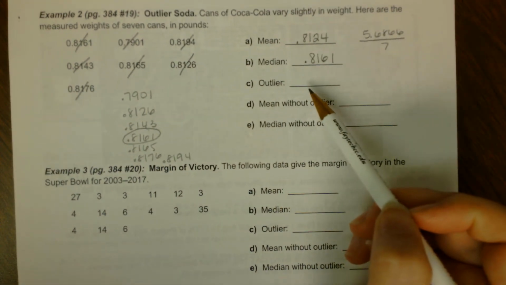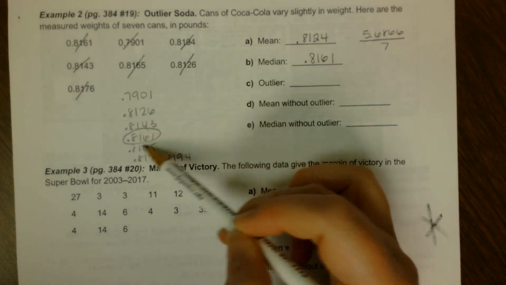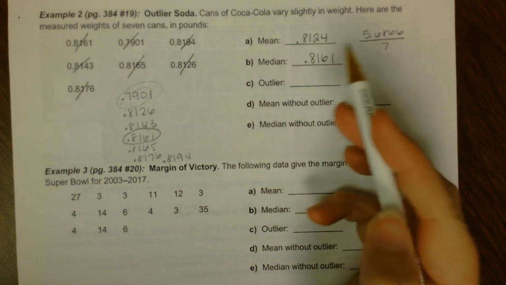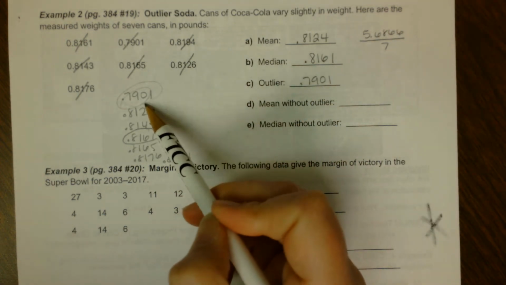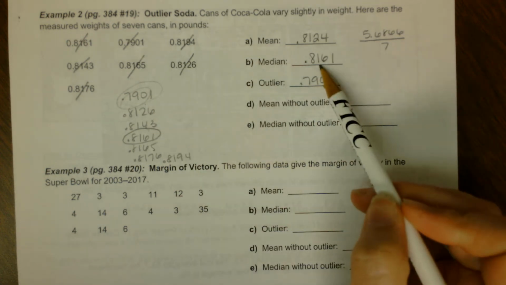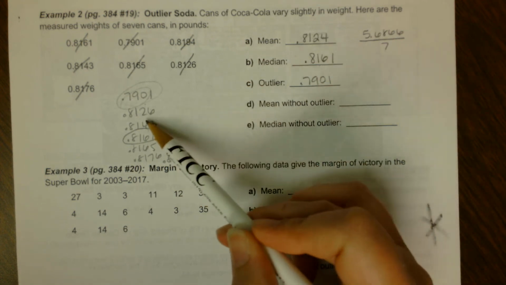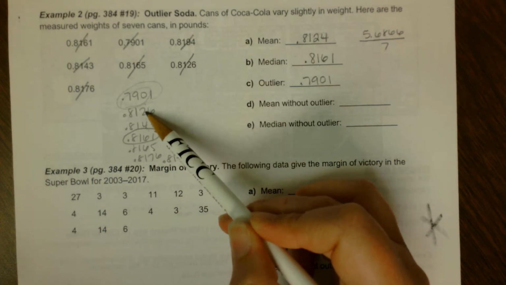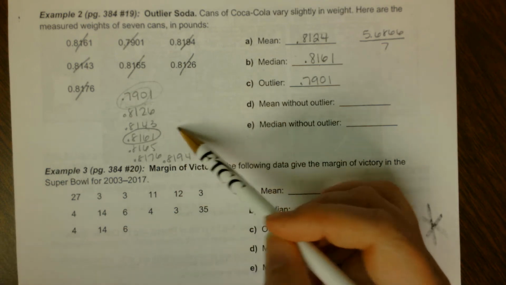Okay, so outlier. Do we have anything that just doesn't quite fit in like the other ones? Well, all of these start with 0.81. This one starts with 0.79, so this one's a little bit out of the norm. So this 0.7901 is your outlier. And we see that this mean is pulled down to 0.8124, which is actually lower than all of my other values. So that makes it kind of weird that the average is less than most of them, all but one.